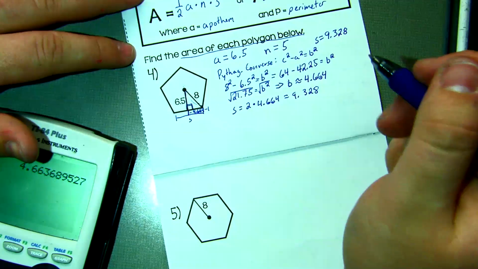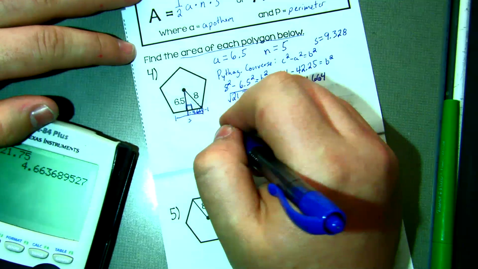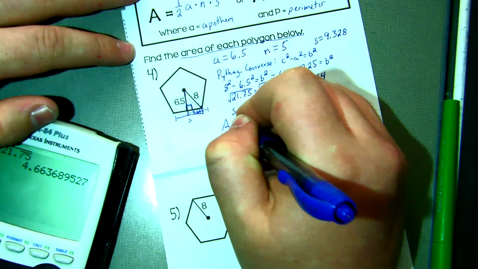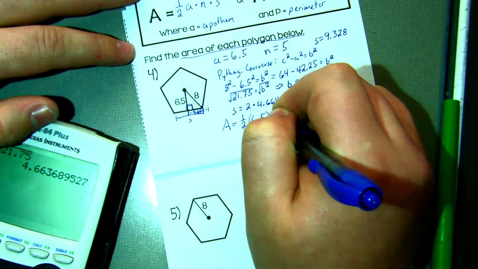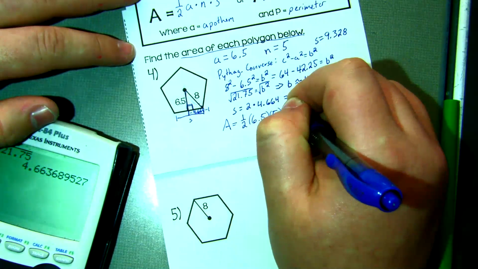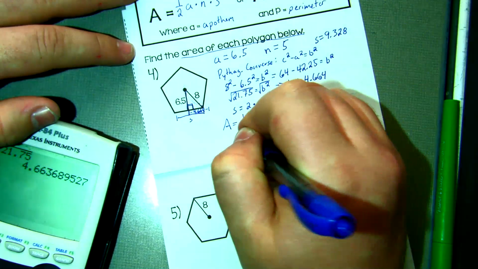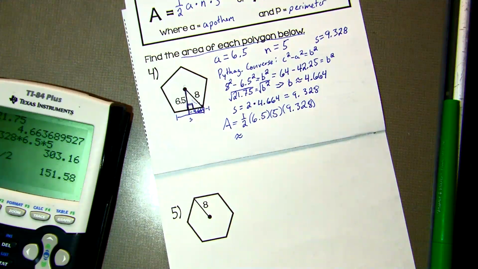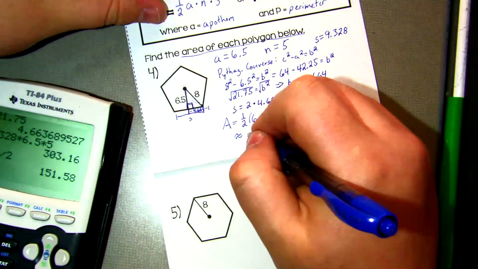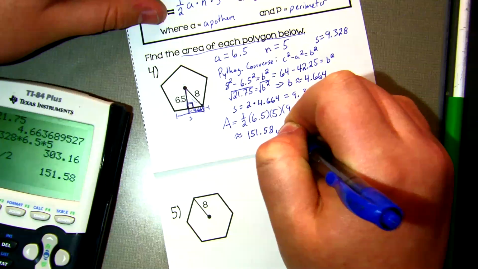So now that we have all of our side lengths, we can finally plug it into our equation. We can say A equals 1/2 times 6.5 times 5 times 9.328. We plug that all into our calculator, and I get 151.58 units squared.